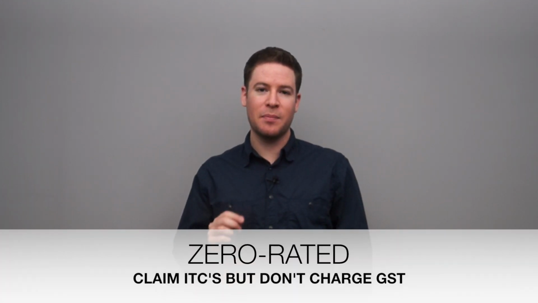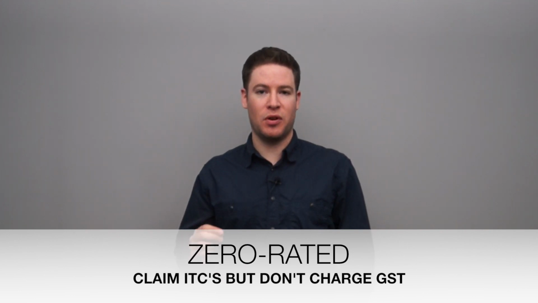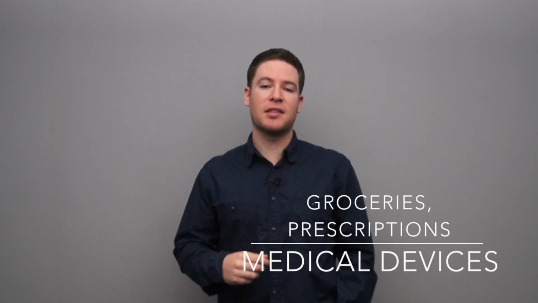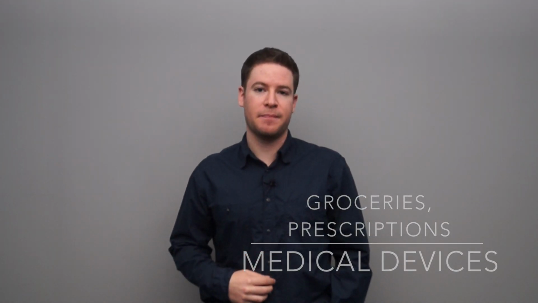One question we are commonly asked is, what goods and services should you charge GST on? Although you're required to charge GST on most goods and services, there are some goods and services that you should not. Some goods are classified as zero rated, which simply means you can claim ITCs when you incur expenses related to these goods, but you're not supposed to charge GST to your customers. Some examples of zero rated goods include basic groceries, prescription drugs, and most medical devices.